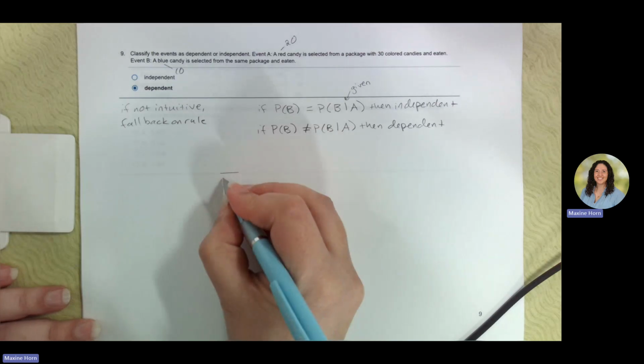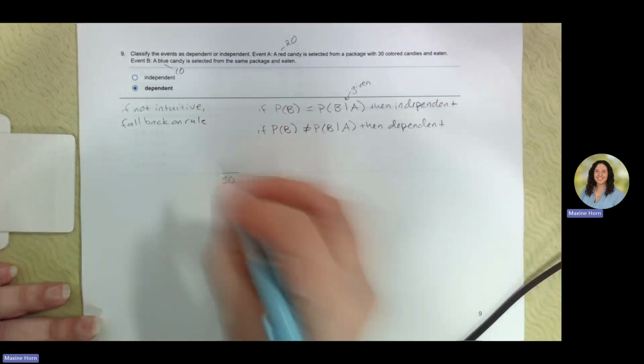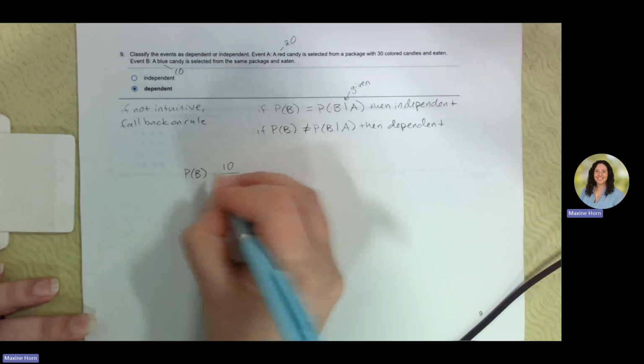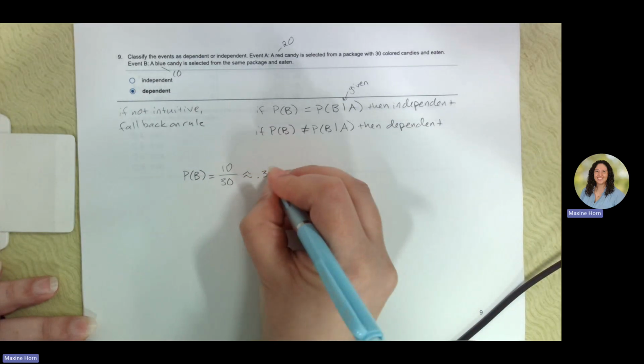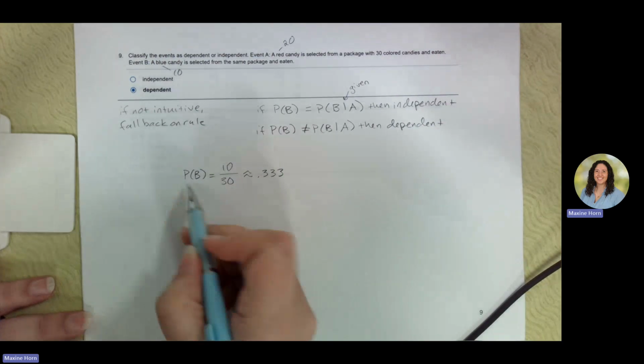Let's forget about event A and just find what event B is. A blue candy is selected from a package that has 30 candies. How many candies are there? There's 30. That's my denominator. How many of them are blue? We assigned the number 10. So this is the probability of event B, which if I plug into the calculator, I get 0.3 repeating. I'm just going to go to 3 decimals. That's just the probability of B.